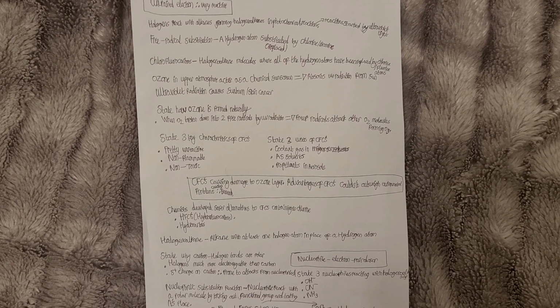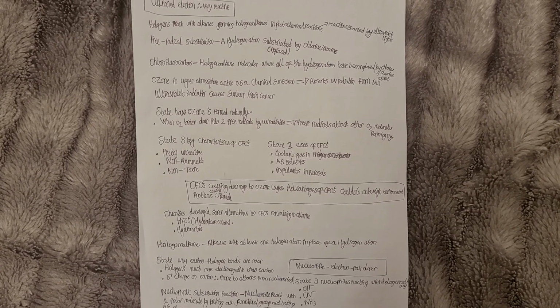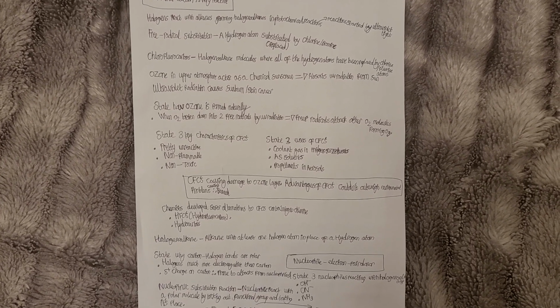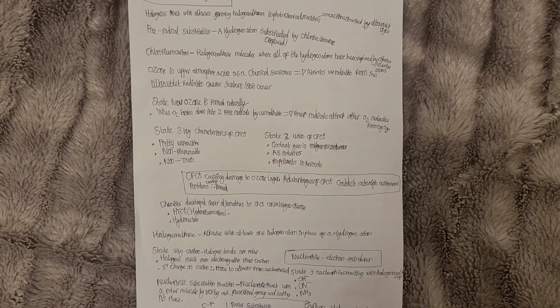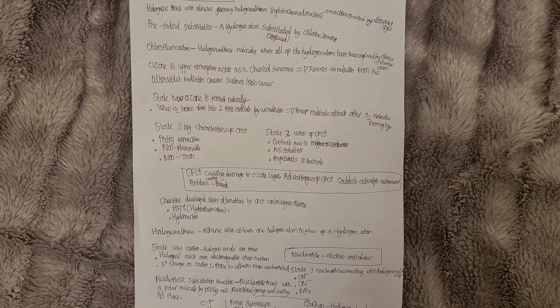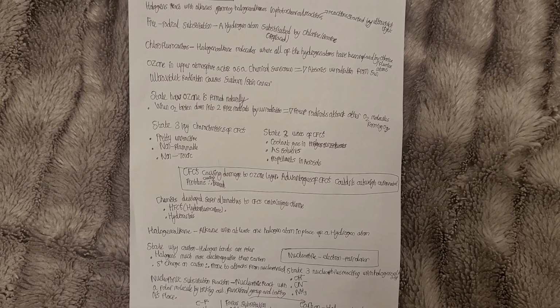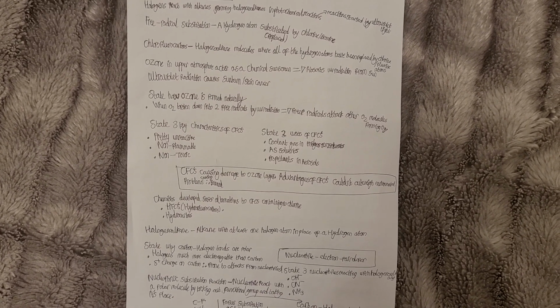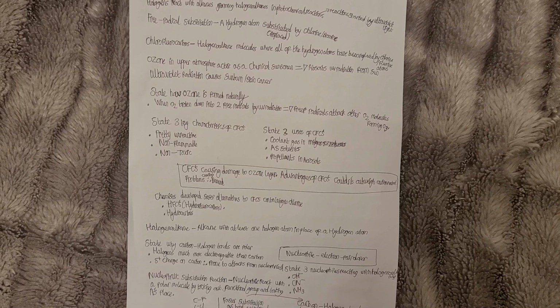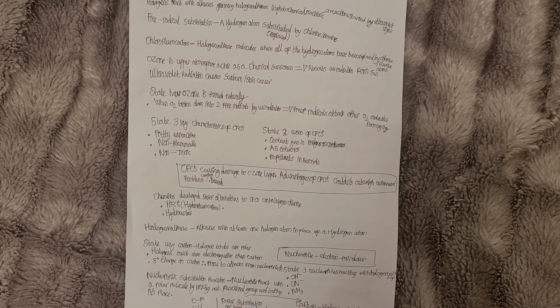Ozone in the upper atmosphere acts as a chemical sunscreen, absorbing the ultraviolet radiation from the sun. Ultraviolet radiation causes sunburn and skin cancer. State how ozone forms naturally: oxygen is broken down into two free radicals by UV radiation, and the free radicals attack other oxygen molecules, forming O3, ozone.